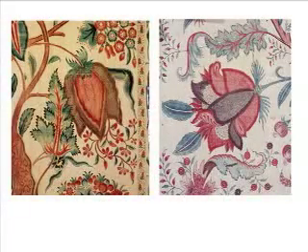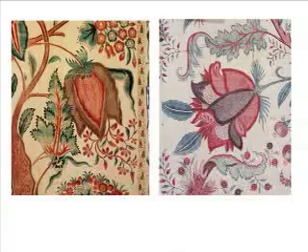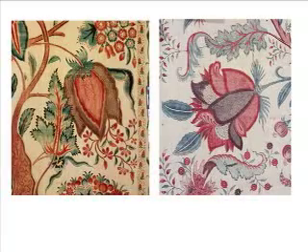Now, why did they bother to do this? I just thought I'd show you a couple of details of chintzes where you can really see, for example, how a white resist can be used to great effect to make incredibly fine white designs against a coloured ground.